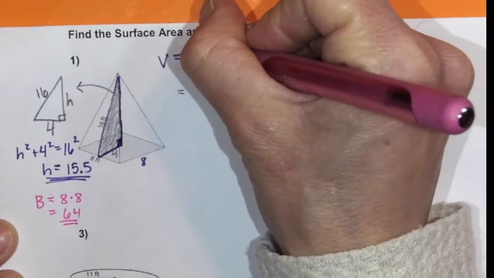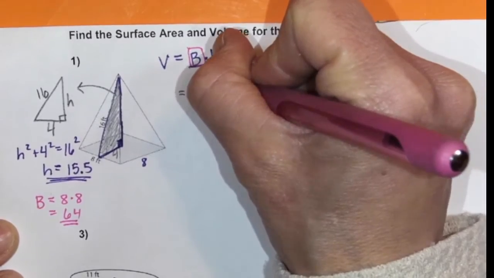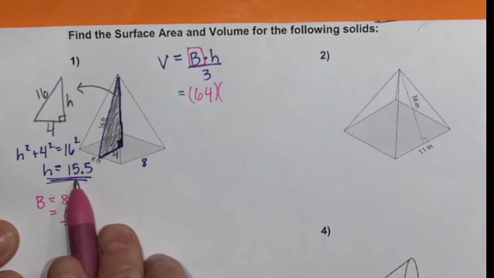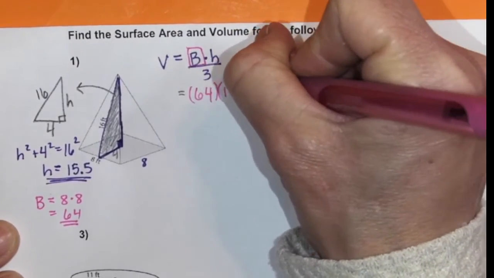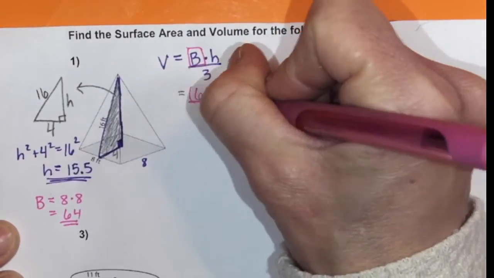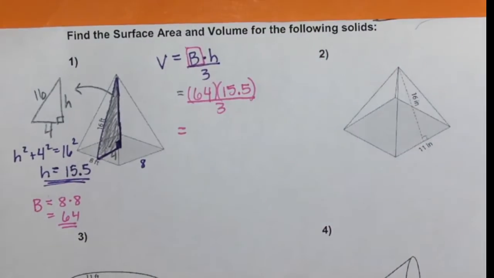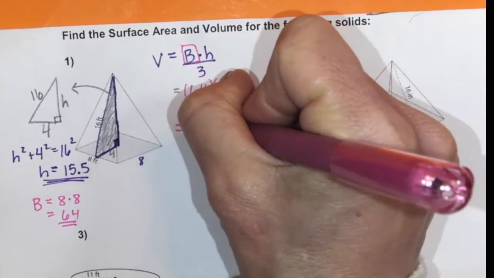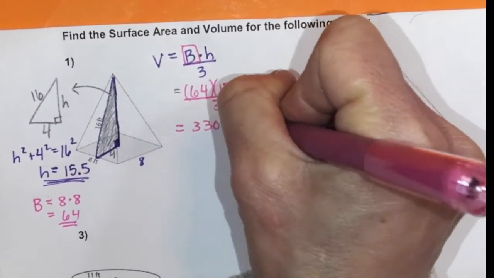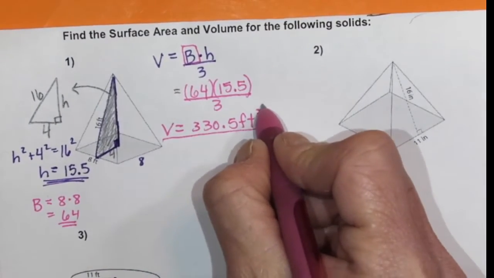This is the area of the base, not 8, it's 64, times the height, which I just figured out is 15.5, all over 3. Plug this into our calculator, and if I didn't make any errors, I got 330.5 feet cubed. Remember, cubic units for volume.